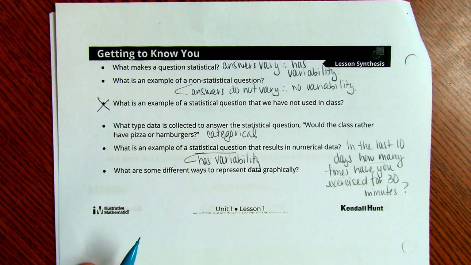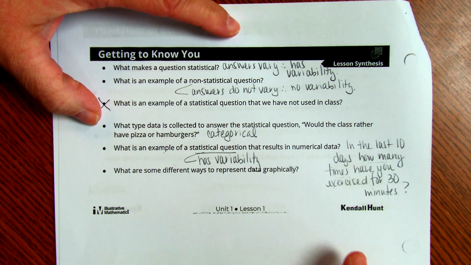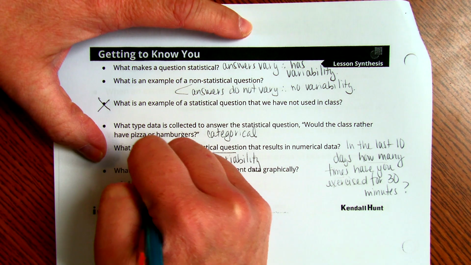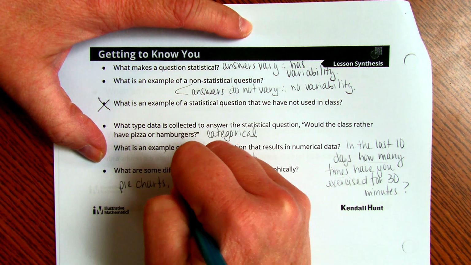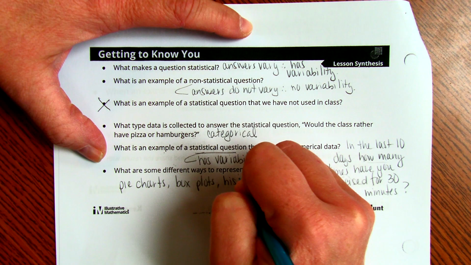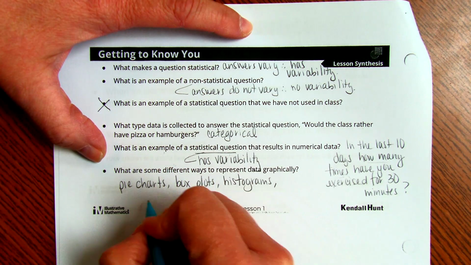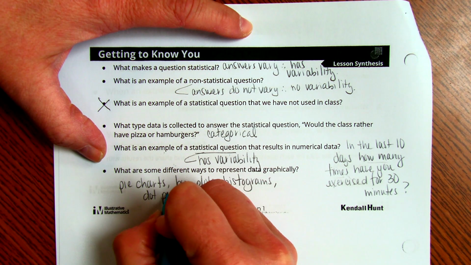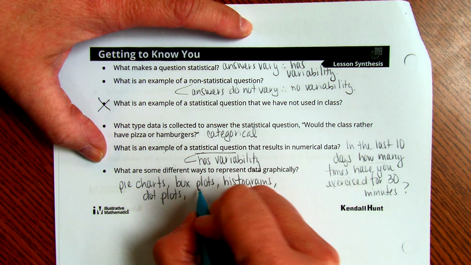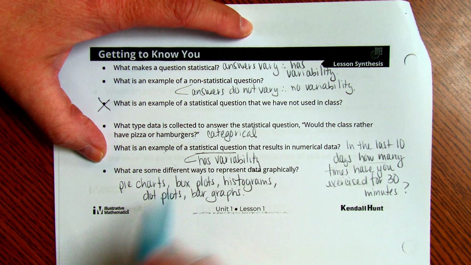And then finally, what are some ways to represent data graphically? And this goes back to what you've probably seen in previous years, and that would be like pie charts, box plots, histograms, and we'll talk about all of these in the next lesson. Histograms, dot plots, and bar graphs. So just to name a few, but there's a lot of different ways of representing the data.